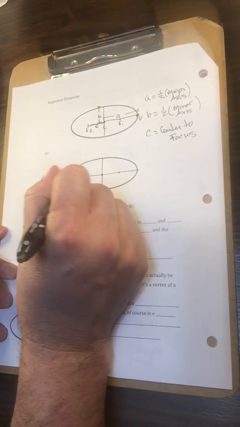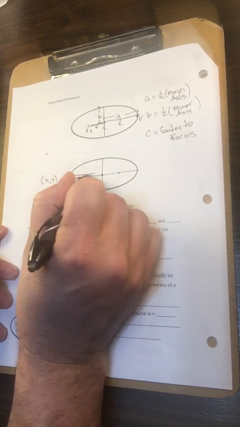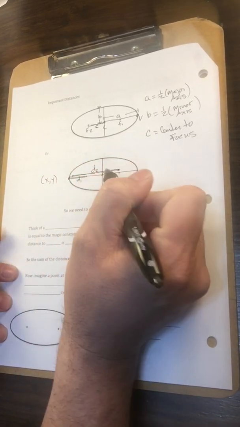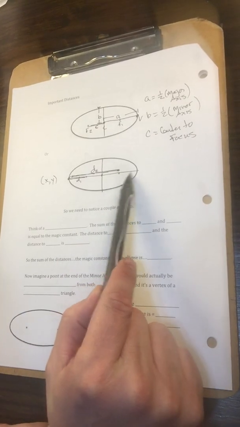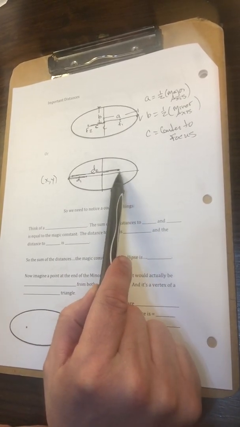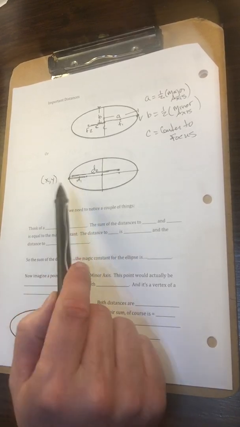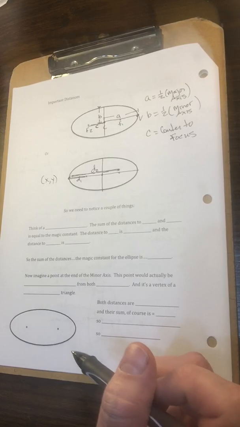Look, here's one, that's D1, and then here's the other one. I'll draw it just above. There's D2. Okay, well, look, isn't this distance D1 the same as this one over here? From that vertex to that focus has to be the same as from this vertex to this focus. That's really D1.